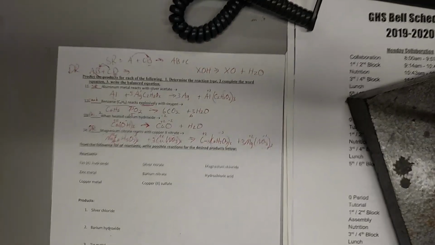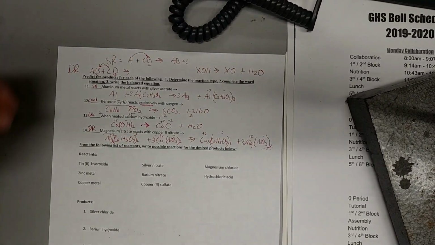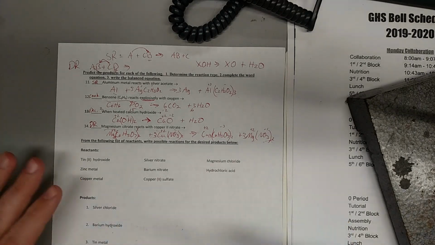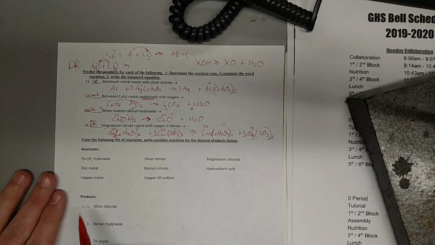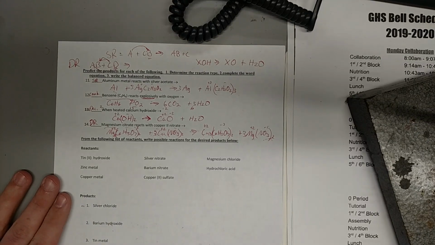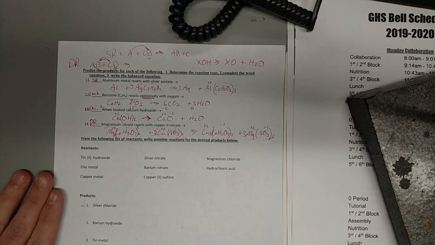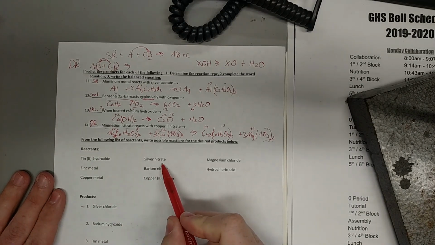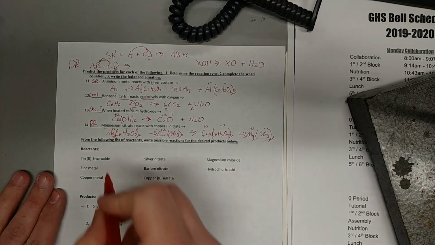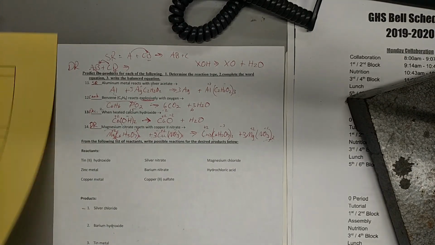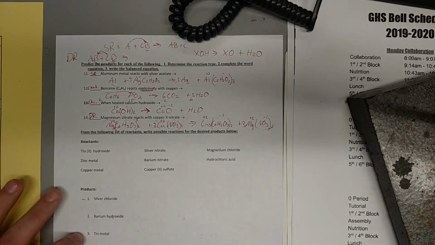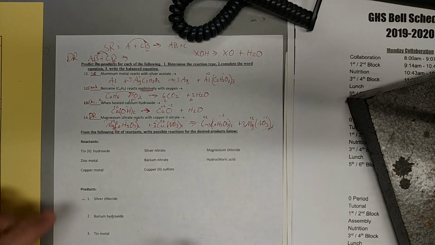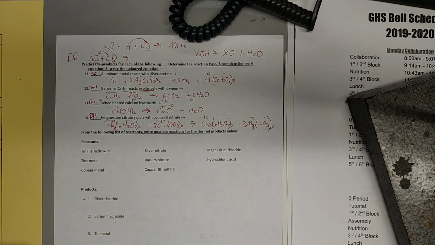Okay, so last thing, which is just like your lab, where we're given a list of reactants and we're asked to be making these products, just like we did in the lab. So the first thing you're going to want to do is figure out which reactants we actually have. So we need to write all the formulas here, because that's going to help us decide which things we want to mix together to make these reactions.